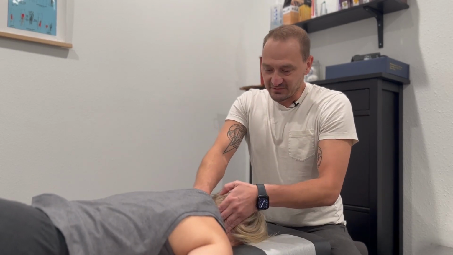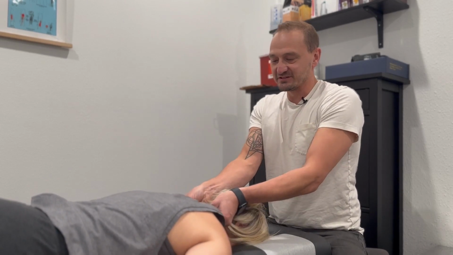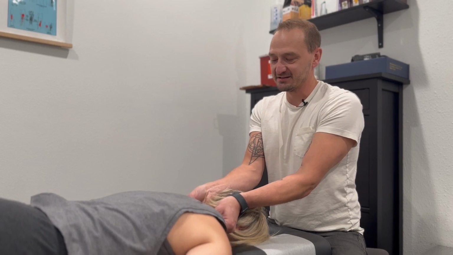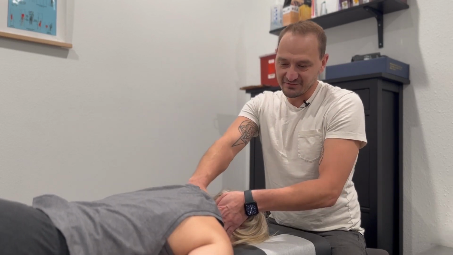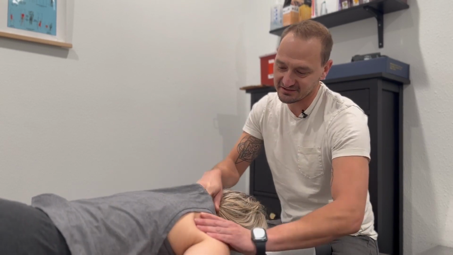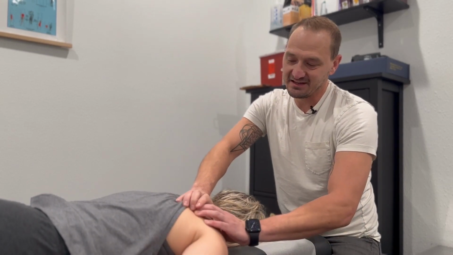But we'll work through some soft tissue and find some trigger points in this patient. We've got some trigger points going on through the upper back and neck, so we'll go through some soft tissue work. Some of the other things that I find with her are some shoulder pain and shoulder tension.